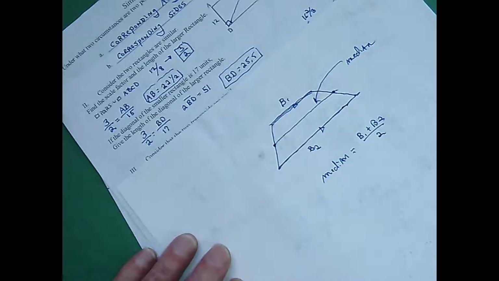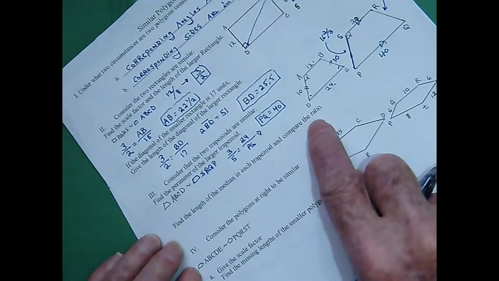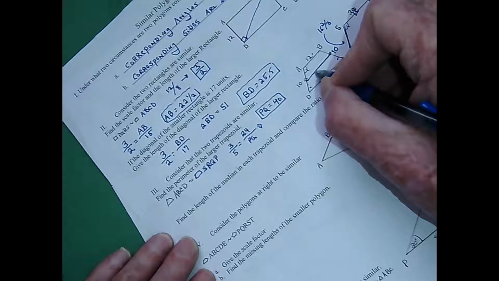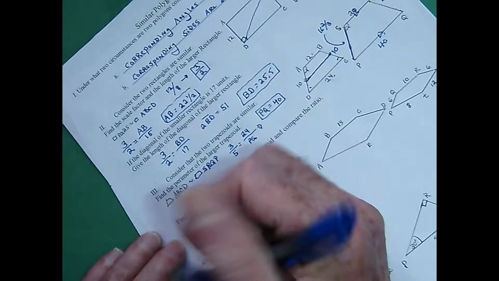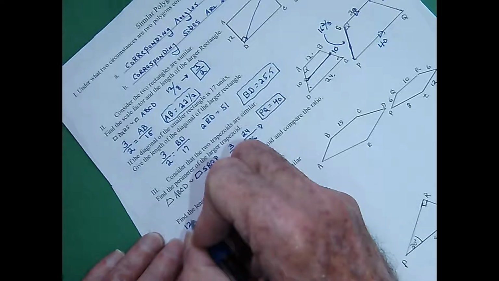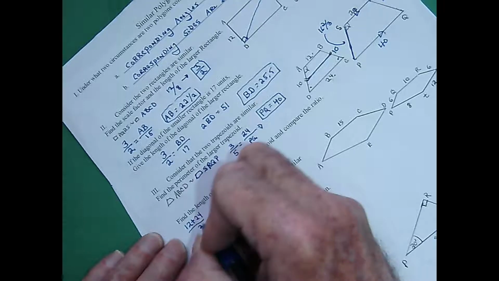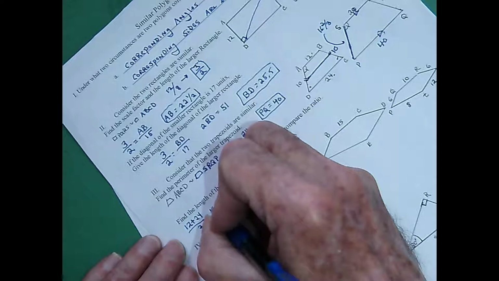Okay, so now I'm going to go back to this page and figure out the length of each median and compare the ratio between the two medians. That should go pretty quick and easy. Let's find the length of the median in this smaller trapezoid. And that'd just be 12 plus 24. Just add up the bases and divide by 2. 12 plus 24 divided by 2. You see that would be 36 divided by 2, and the median would be 18.